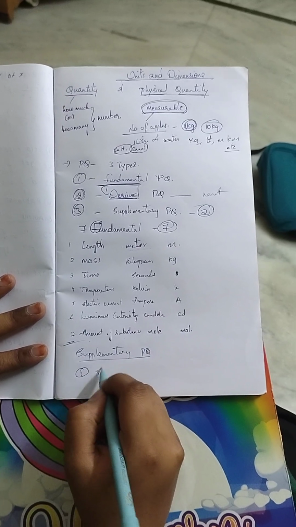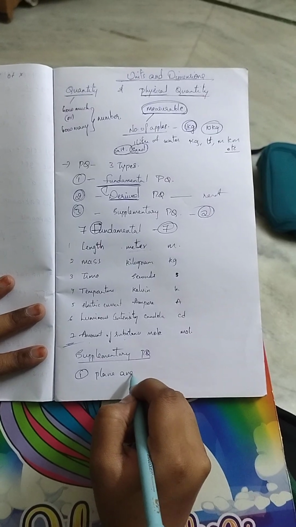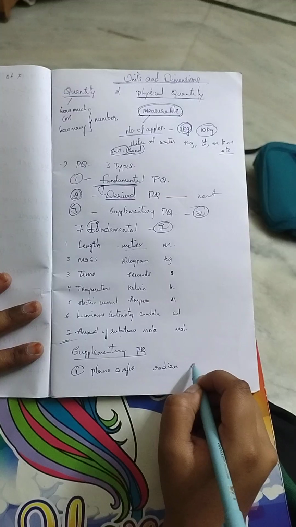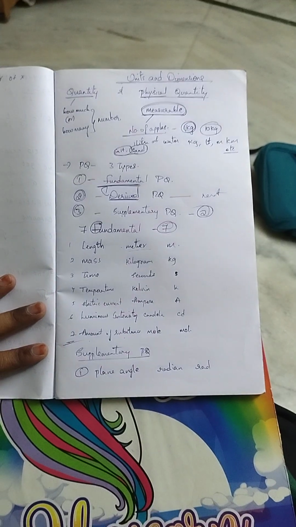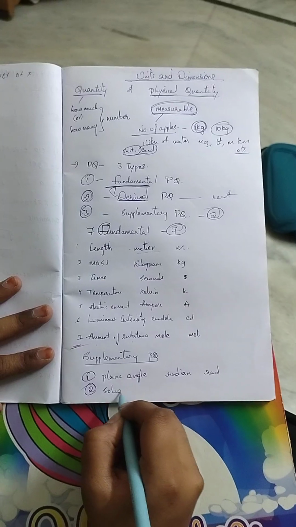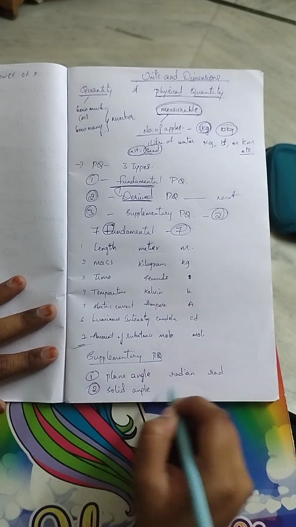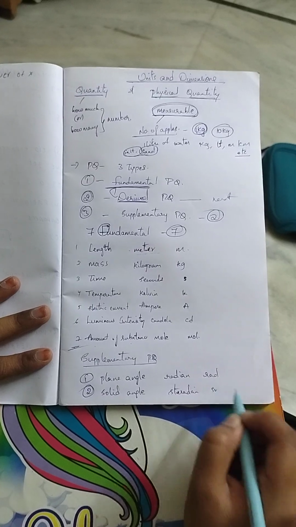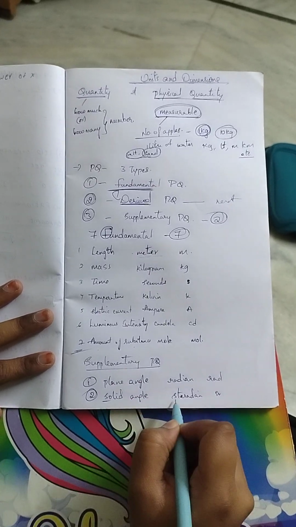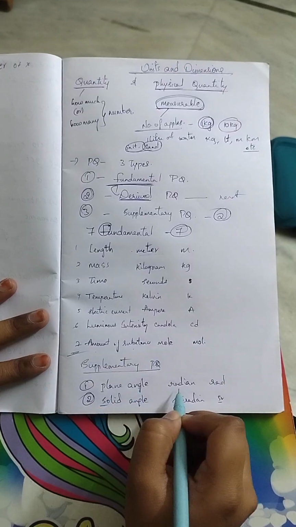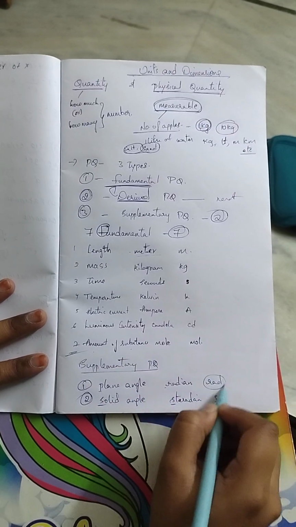One is plane angle, which is measured in radians, rad. And the other one is solid angle, which is measured in steradian, sr. So solid angle means steradian, the unit is sr. For plane angle, it is measured in radians, rad.